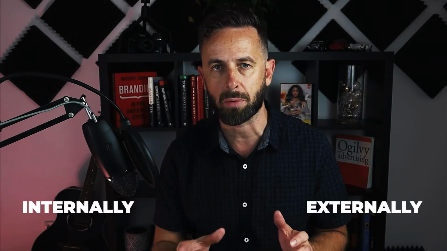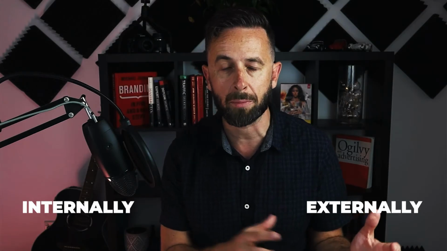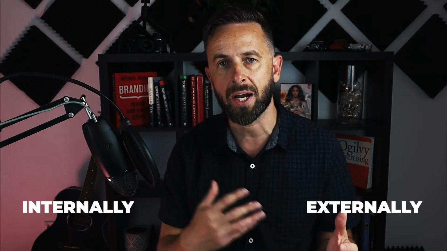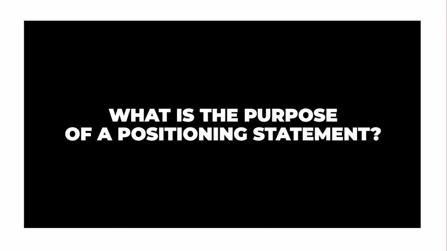Defining that brand positioning statement and defining that differentiation really gives clarity both internally and externally for the brand. Externally, it tells the audience what it does and why it should be remembered, but internally, it acts as a guiding tool for everything else within the brand, for all the communication and all the messaging, and that defines the differentiated value that the brand offers. So what is the purpose of the brand positioning statement? Well, the answer to that is clarity, as I mentioned before. Clarity both internally and externally.